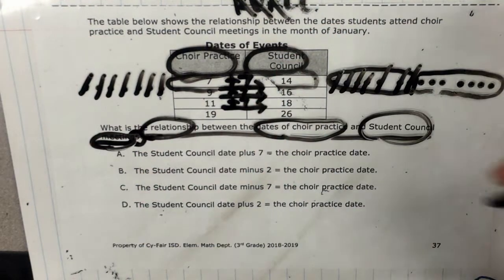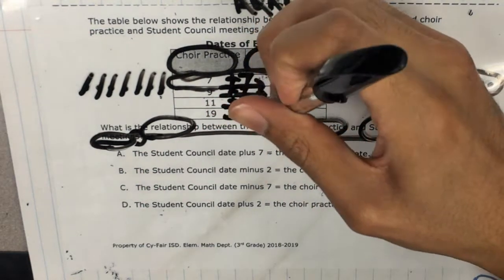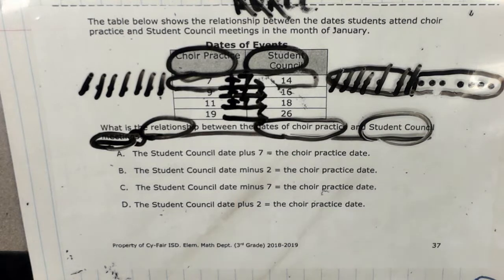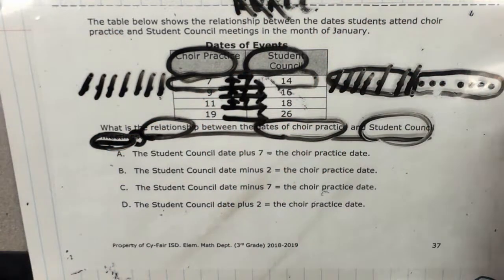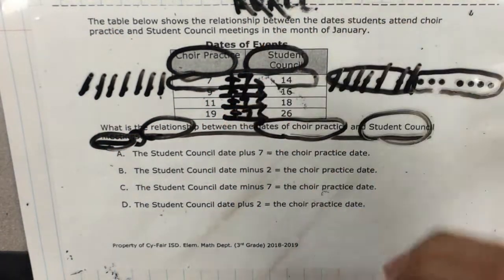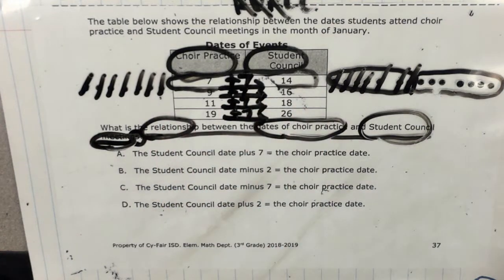It's true. Put a dot at the 19 and point to the 26. Put the 19 in your brain, say 19, hands off, count on 7 more with your fingers. 20, 21, 22, 23, 24, 25, 26. That's true too. So now we know our relationship pointing that way is plus 7.